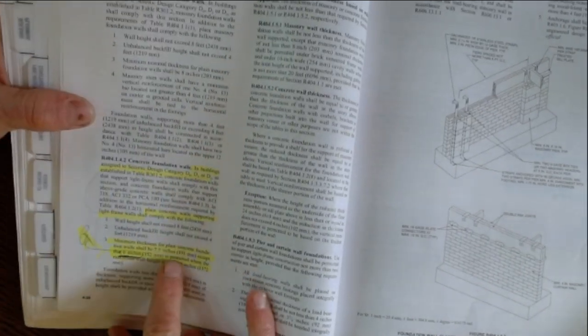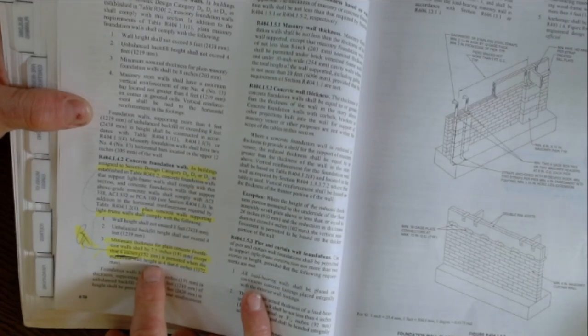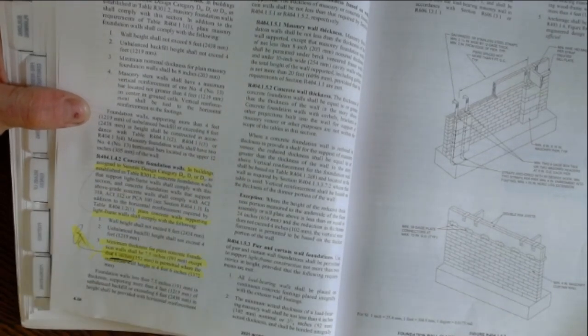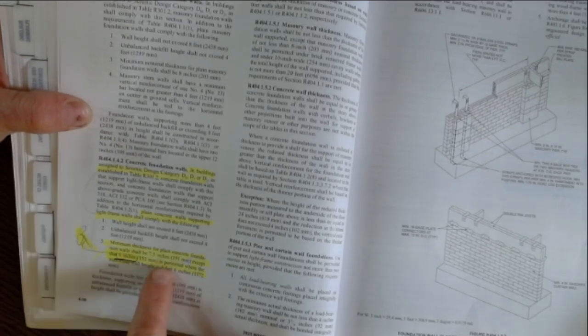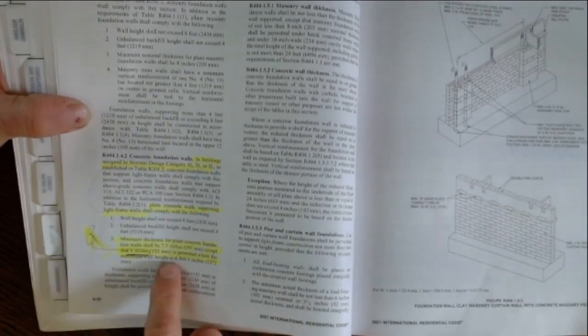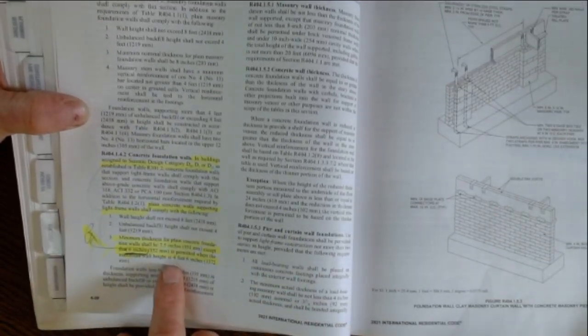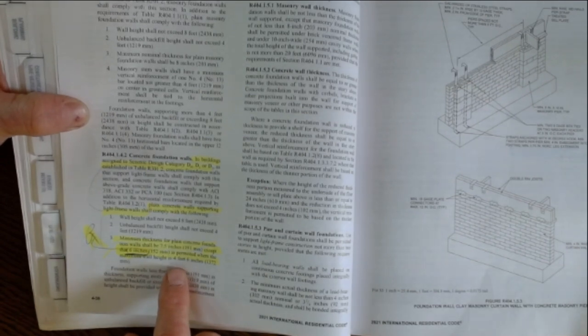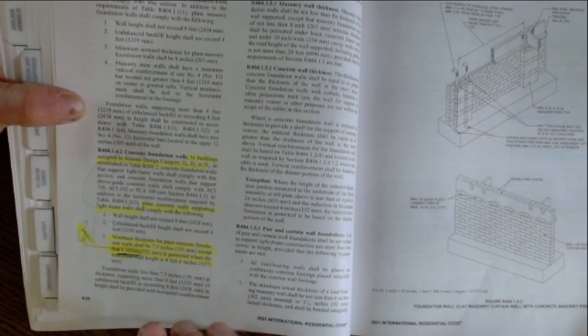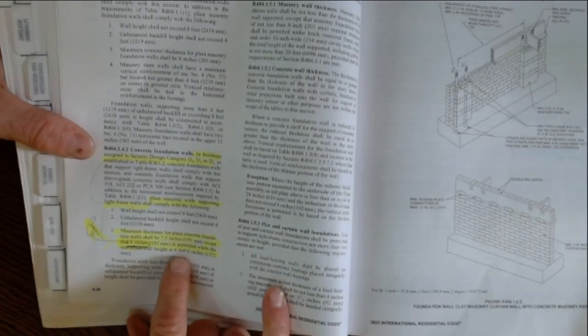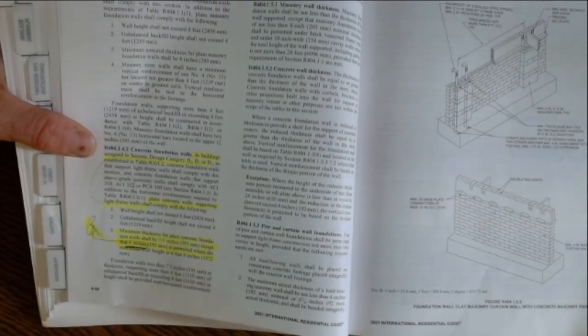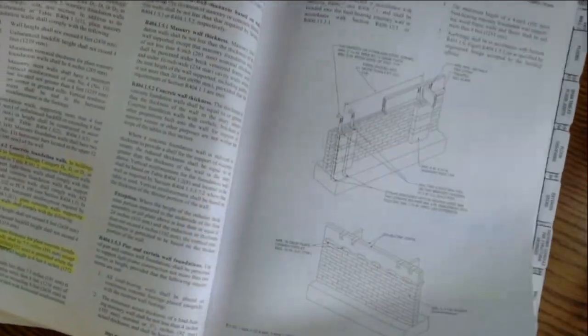What minimum thickness of concrete foundation wall can I have in a seismic category D? You normally think 7.5 inches, right? Well, they'll throw you with this question. If you have some kind of a step wall or something you framed in, and it's no more than 4 feet 6 inches, you can actually go 6 inches on your foundation in a seismic category D zone. Something to keep in mind.